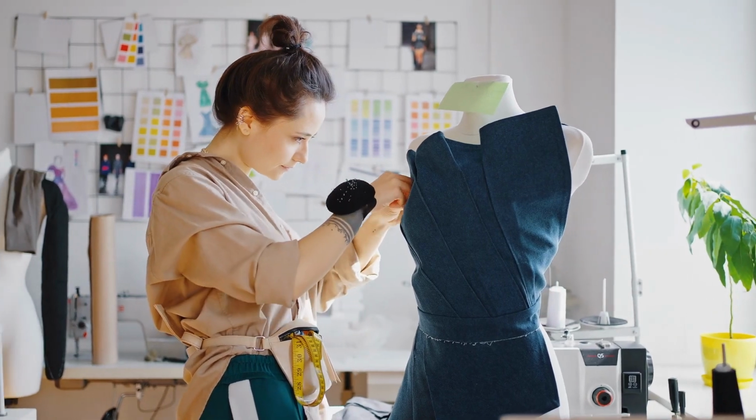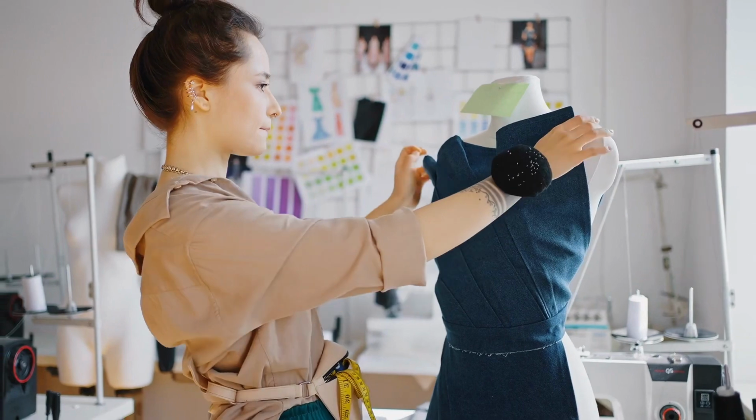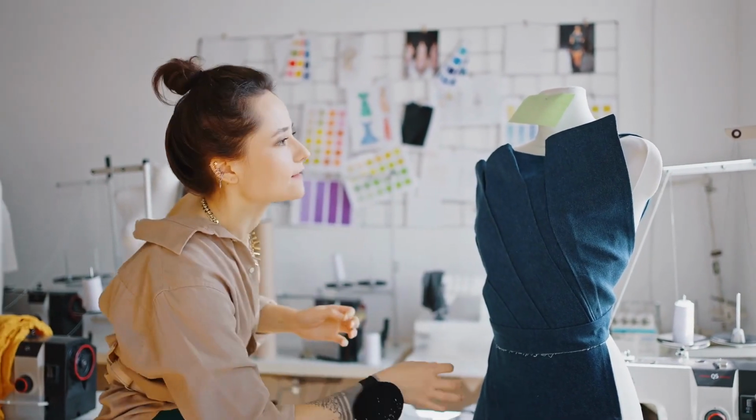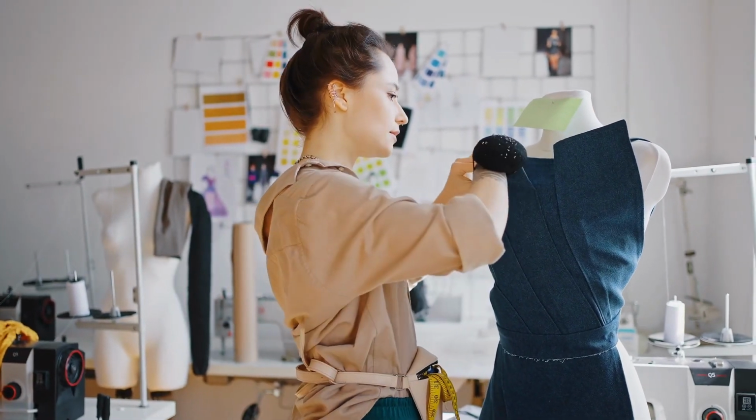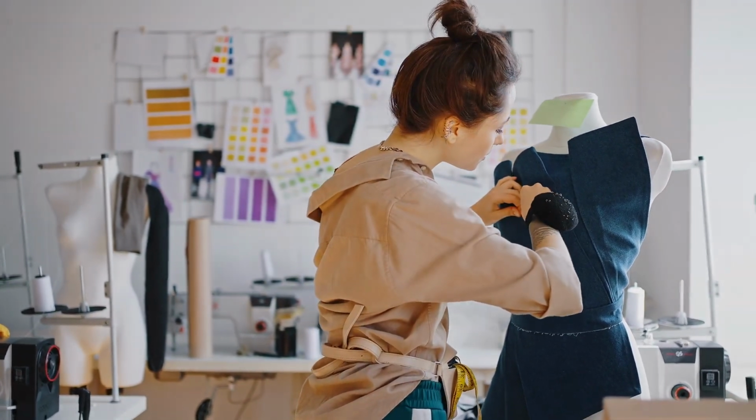Test the costumes on your characters and make necessary adjustments or modifications. Pay attention to how they move and interact with the environment. Continuously refine and improve the costumes as you progress with your animation.